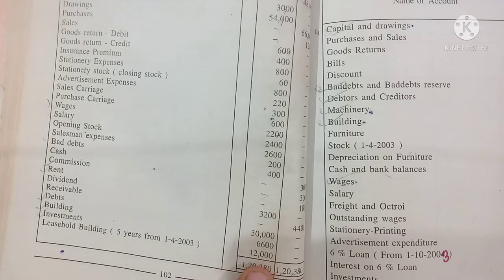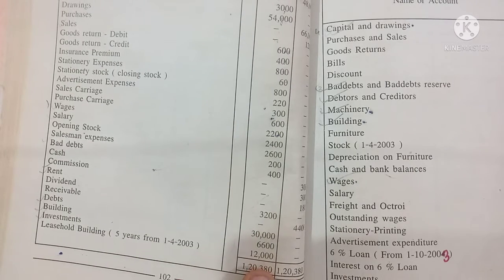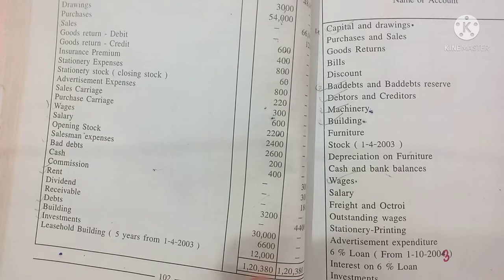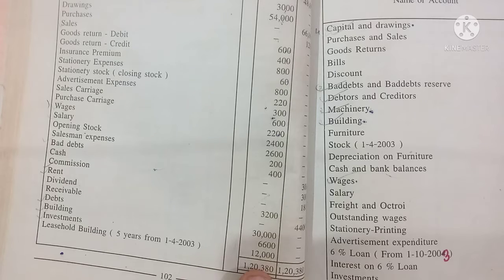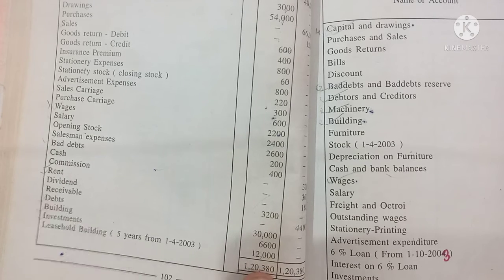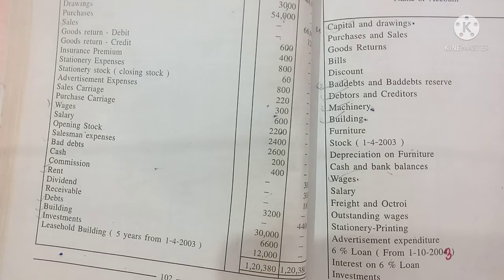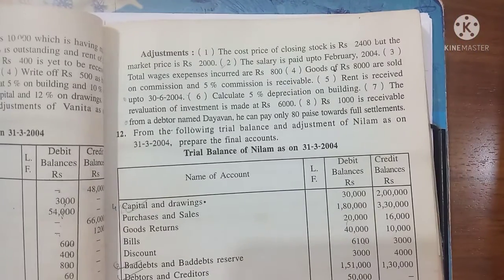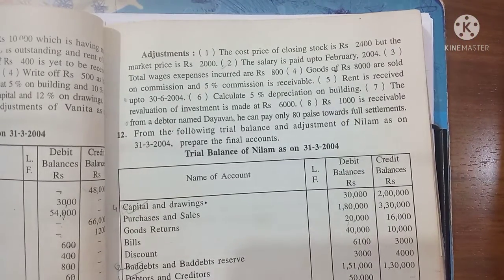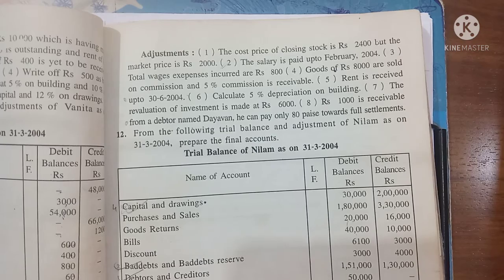Whatever amount comes from 12,000 divided by 5, you have to write it. You have to deduct it from this 12,000 first, and the second effect will go to the profit and loss account as depreciation, just like the depreciation on assets. Adjustment, I am telling you, I will not explain; you have to practice.